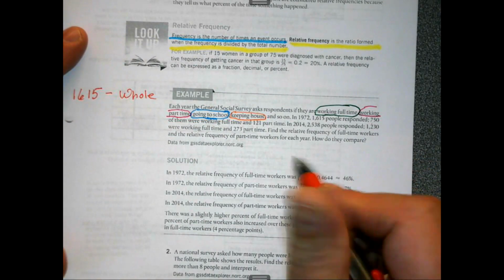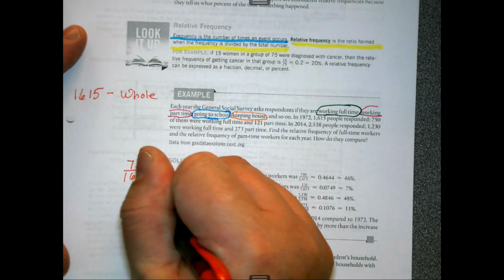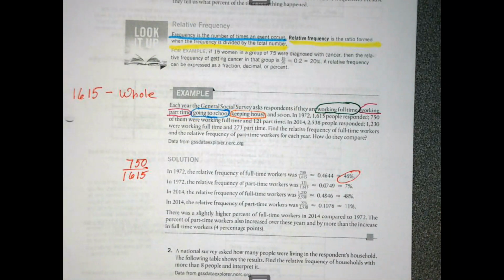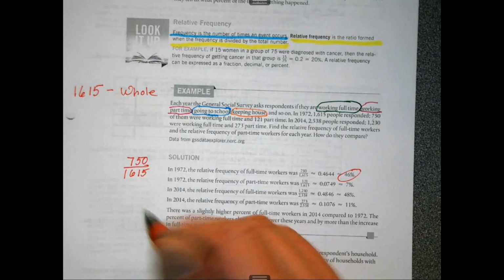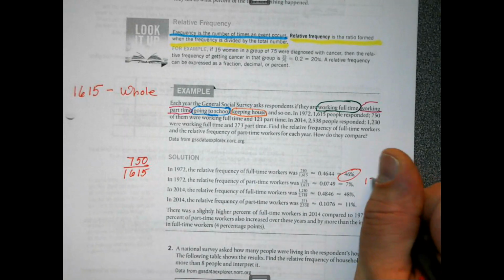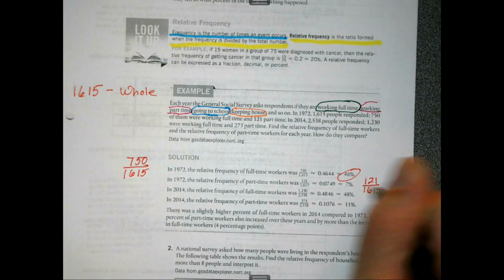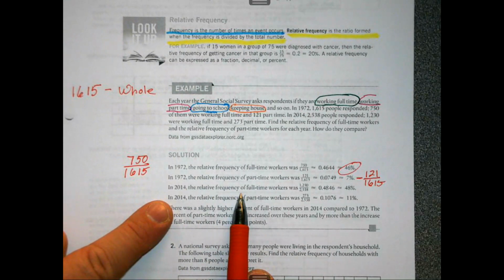Full time would be 750 over the 1615, and you get 46%. Part time, let's see, 121. Part time is going to be 121 over 1615, and you get 7%. So that's how they get those numbers.